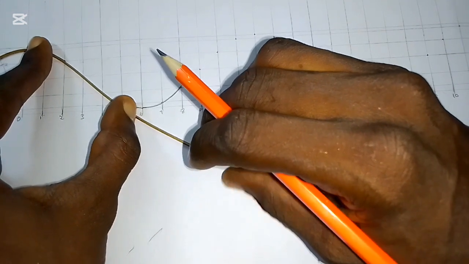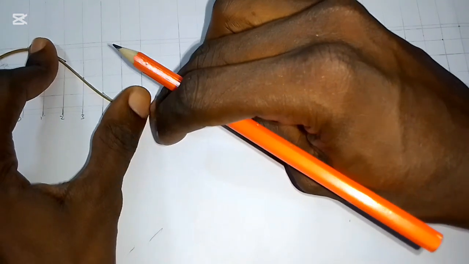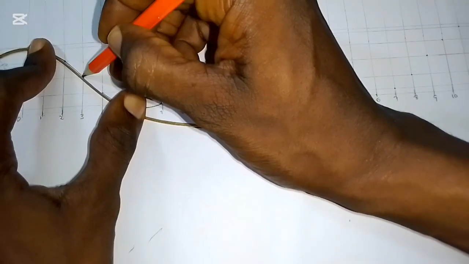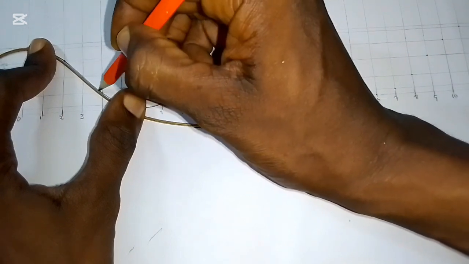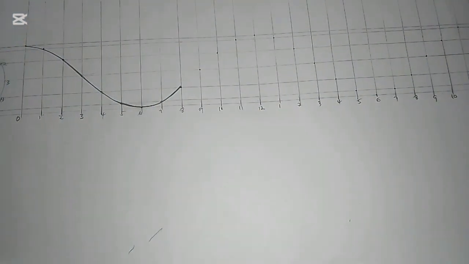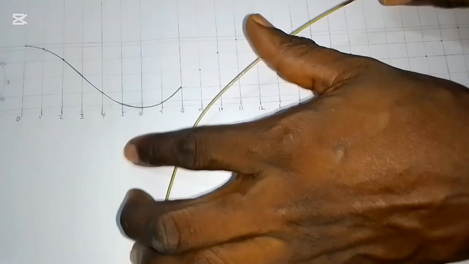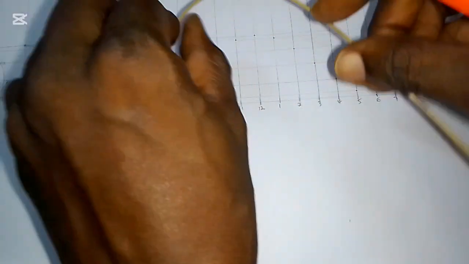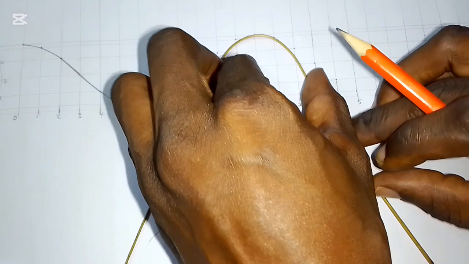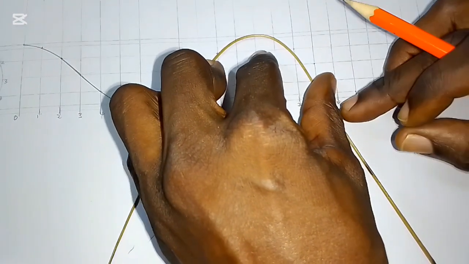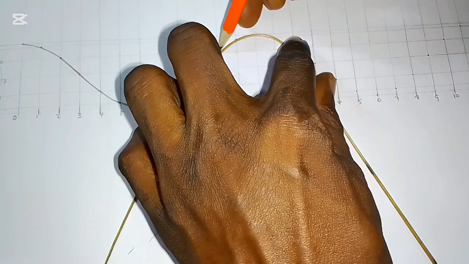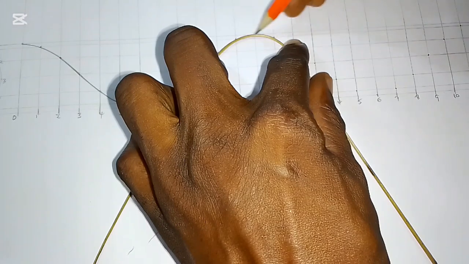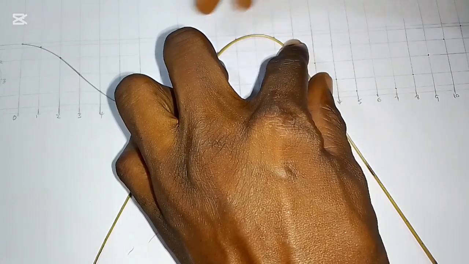Then we have this part, join this way. Okay, then come this way. Join this turning point first.